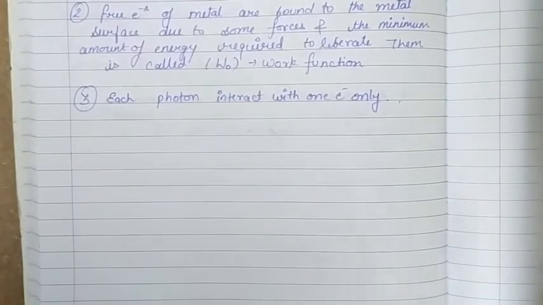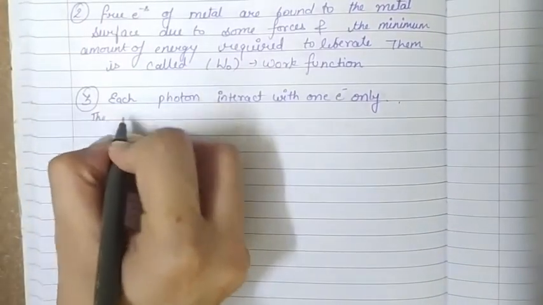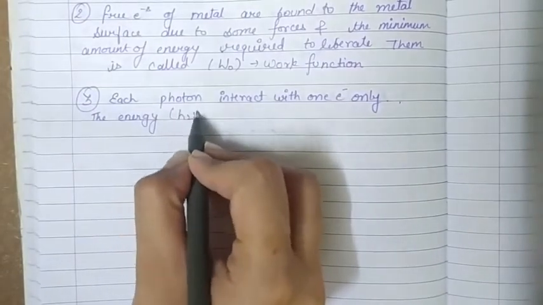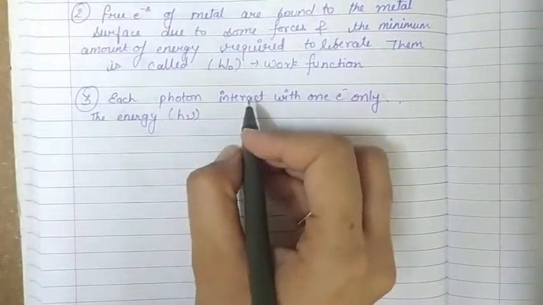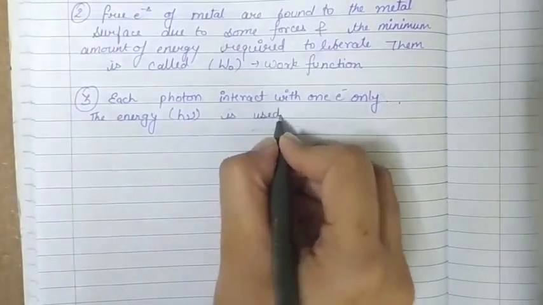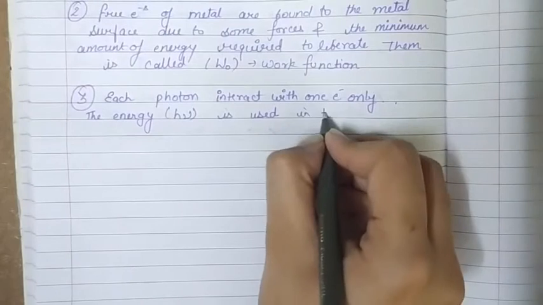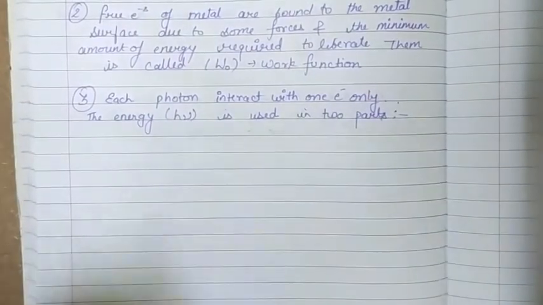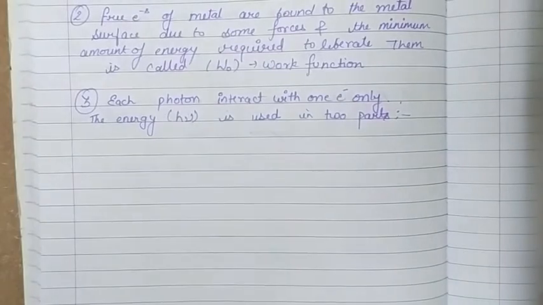Now it interacts such that the energy of the photon, that is h nu, is used in two parts by the free electrons of the metal.